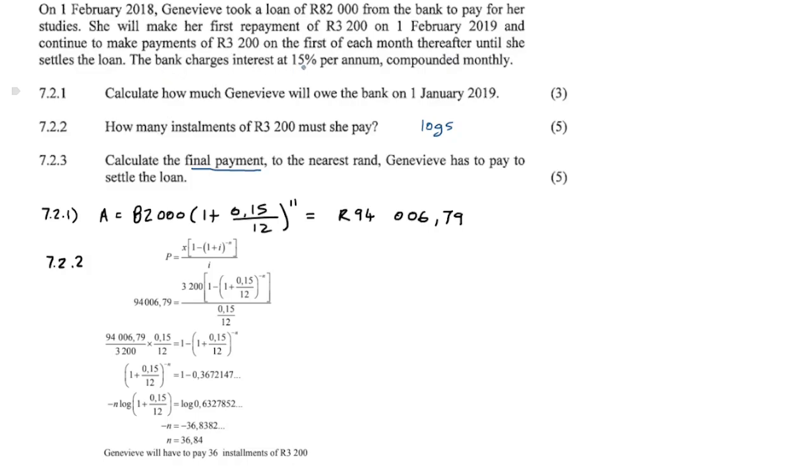The bank charges an interest rate of 15% per annum compounded monthly. Calculate how much Genevieve will owe the bank on the 1st of Jan. So that's 11 months later. And so I've just taken the loan, 82,000, and done a simple compound interest question just for 11 months. And that's the trick to the first aspect.